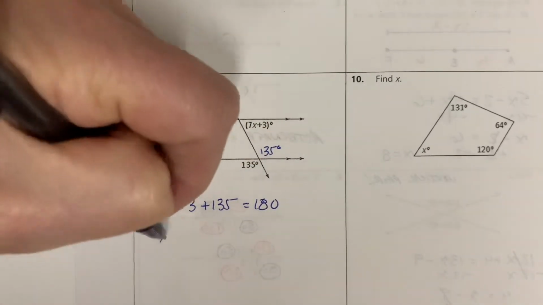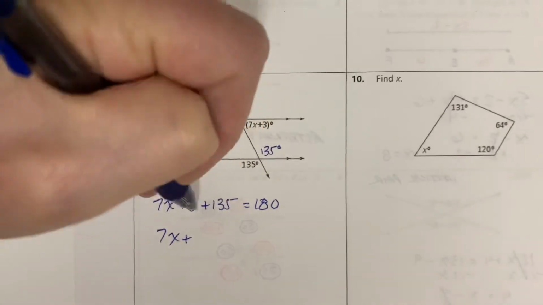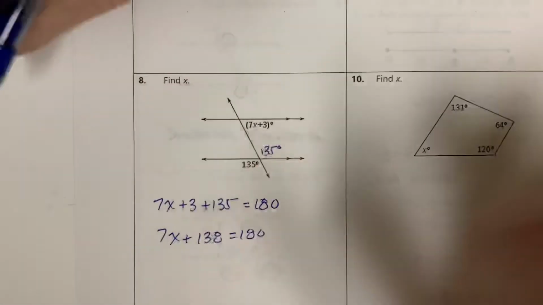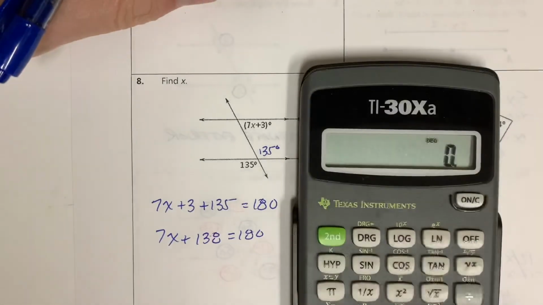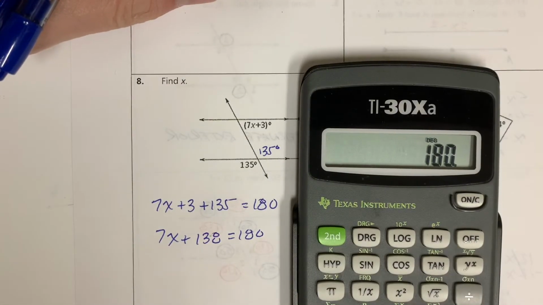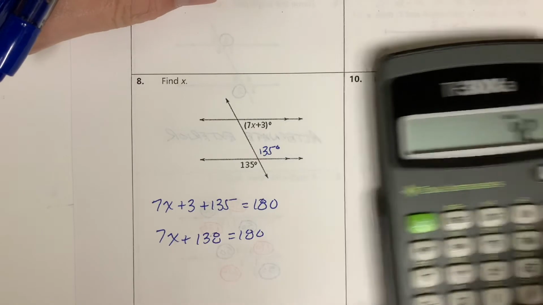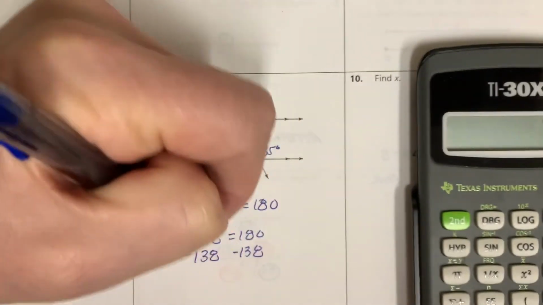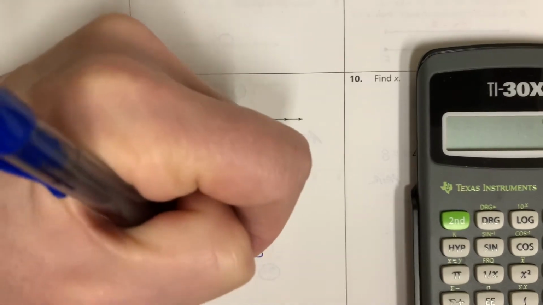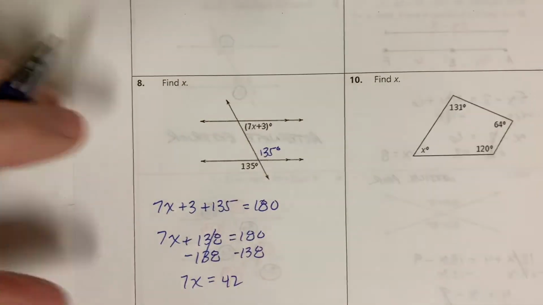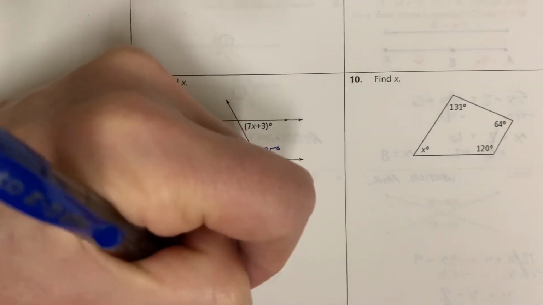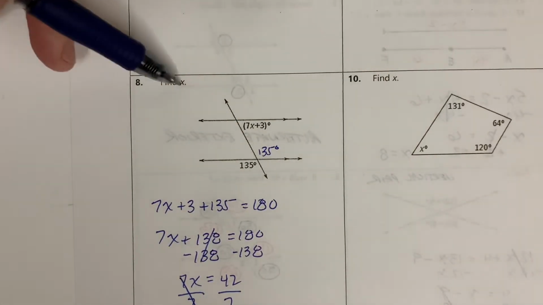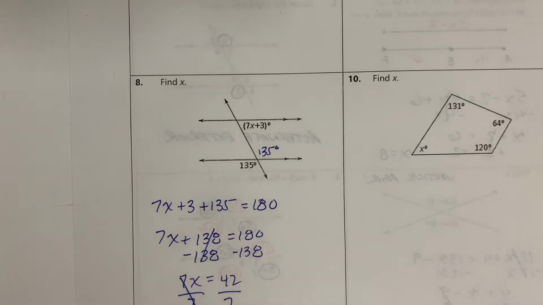So I have 7x plus 135 and 3 is 138 is equal to 180. So I'm going to take 180 and subtract 138, and I get 42. So 7x is equal to 42. I'm going to divide by 7, and x is going to be equal to 6, and that is what I'm asking for, x.